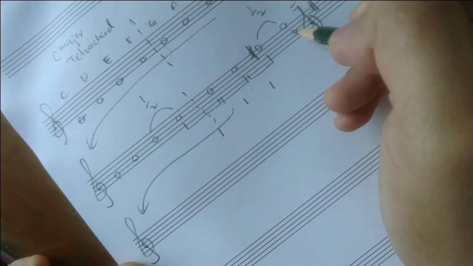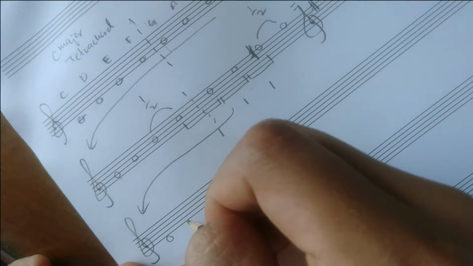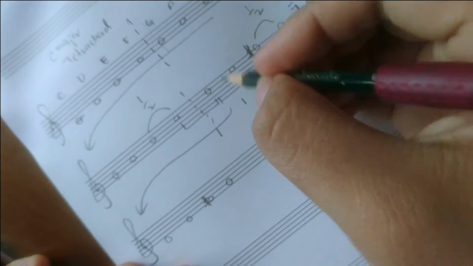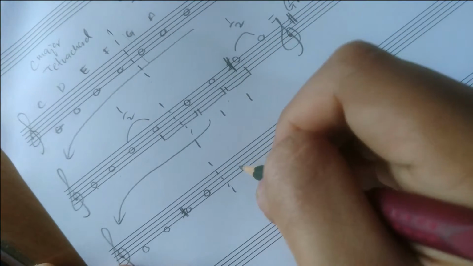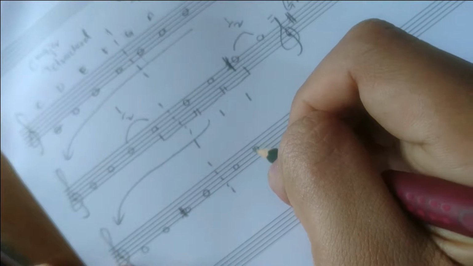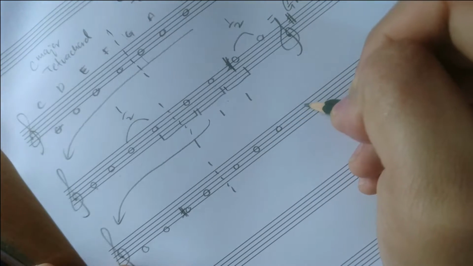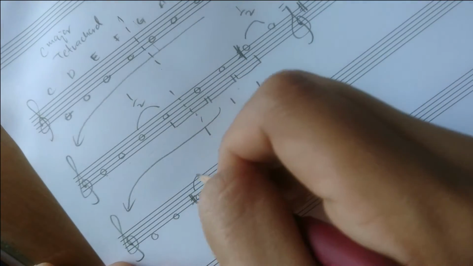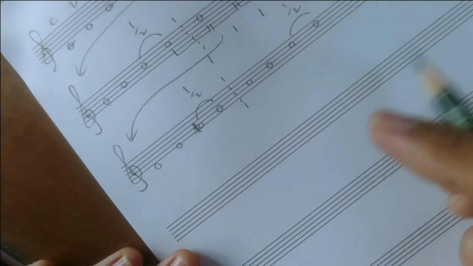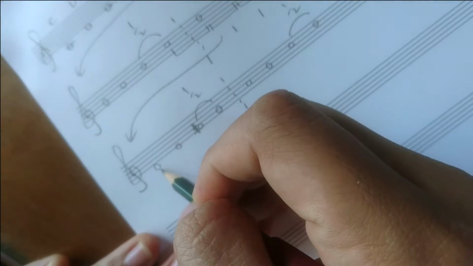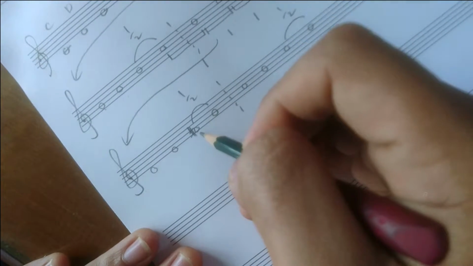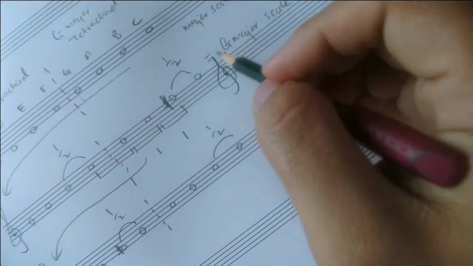Okay, so establish this first. So we have D, E, F sharp, G, split the line. Okay, A, naturally comes after G is A, B, C, D. Wait for it. 3, 4, 7, 8. Okay, now 1, 2, 3, and 4. 3 and 4, 7 and 8. F sharp and G established already here, it's a half step.